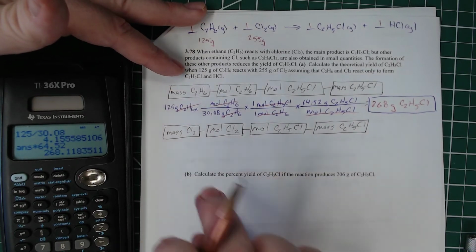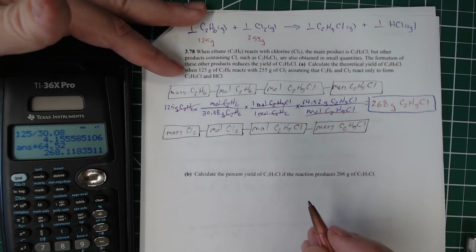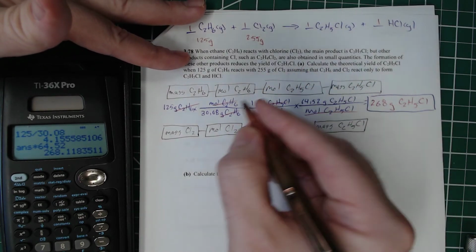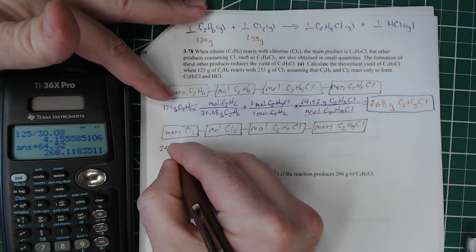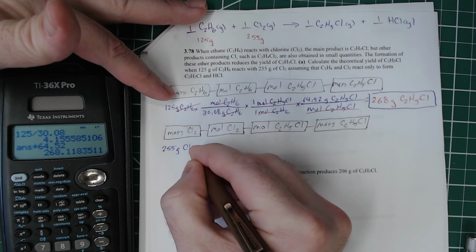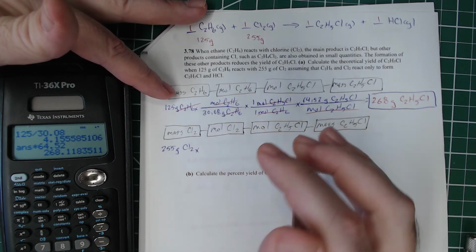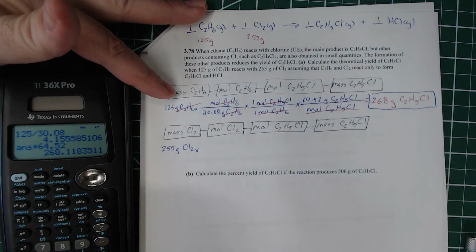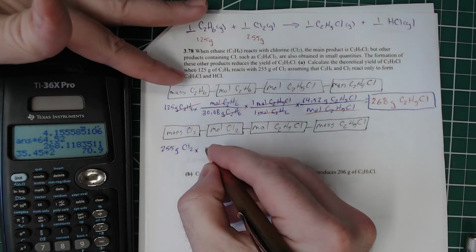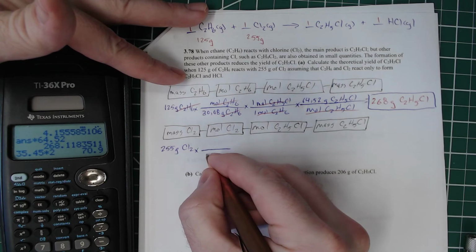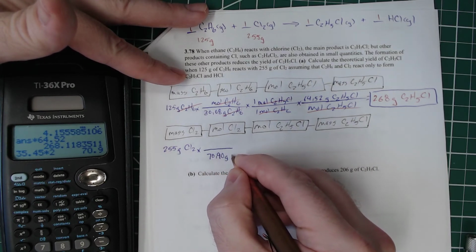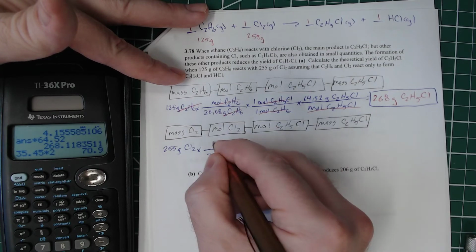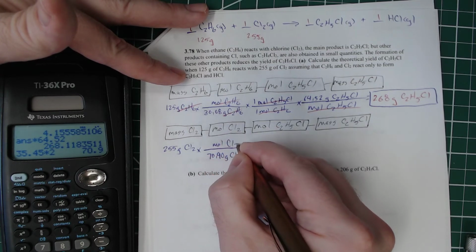All right, so let's do our mass of chlorine. Our mass of chlorine was 255 grams of Cl2. We'll need the molar mass of chlorine, so 35.45 times 2 gives us 70.90. So 70.90 grams of Cl2 per mole of Cl2.